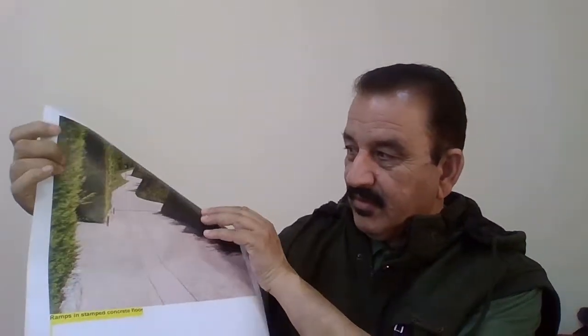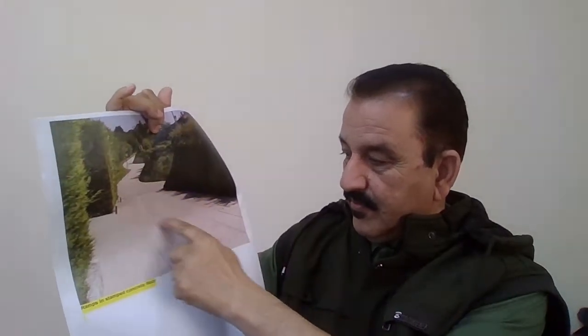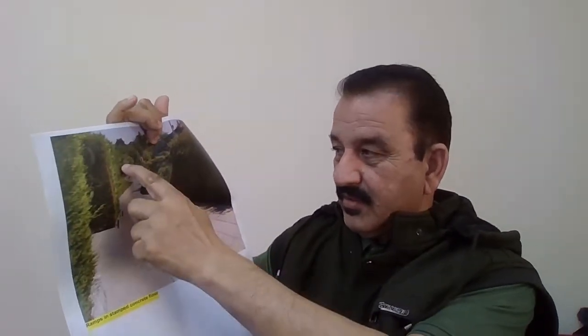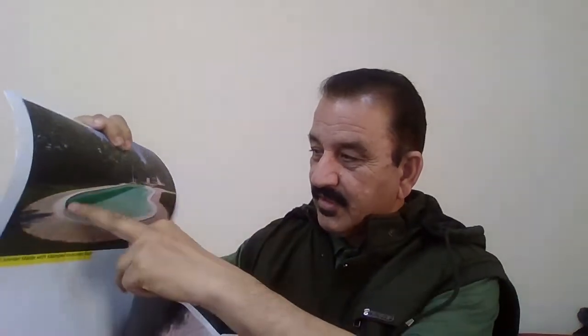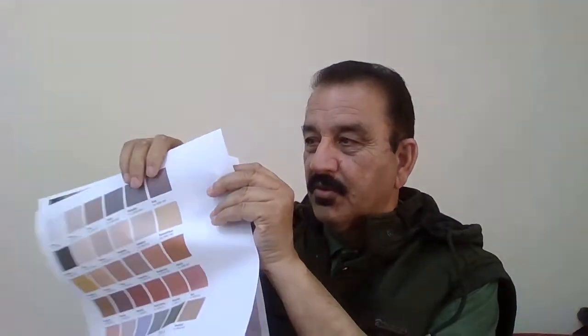So this is just one example. This one is stamped concrete. This is also stamped concrete around a swimming pool, and it has different colors also.